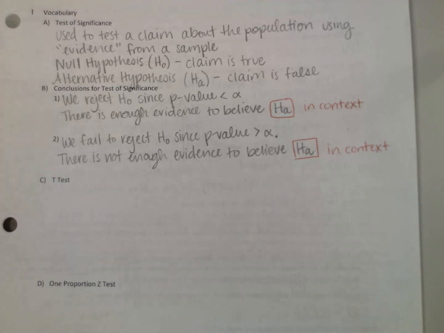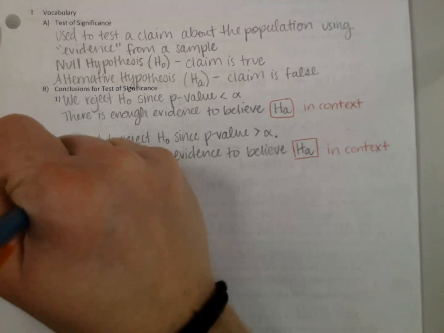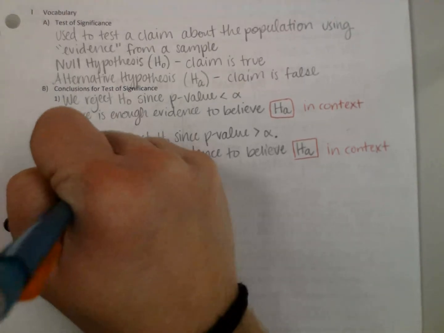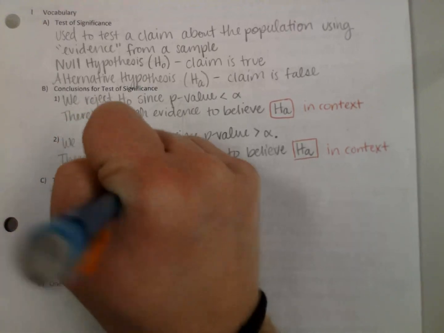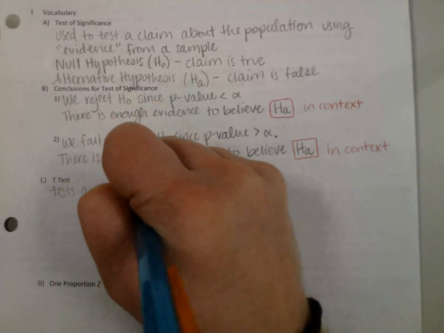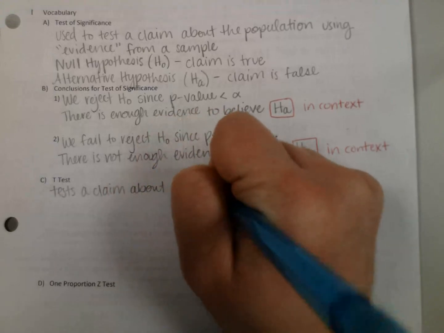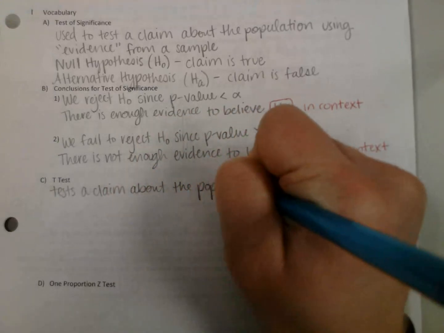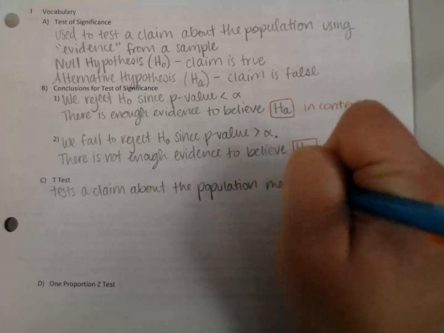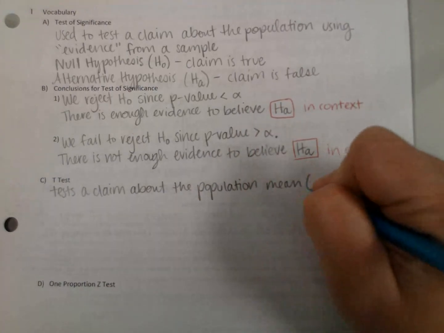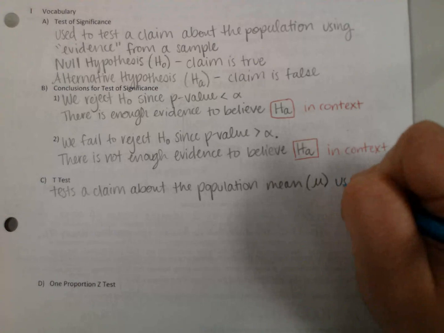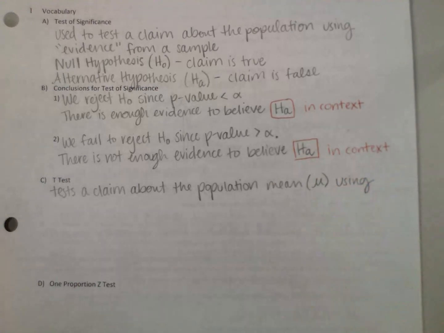Okay, and then a t-test. Let's go ahead and define what a t-test is, and then we'll do one more. A t-test tests a claim about the population mean, which is mu, using two things.